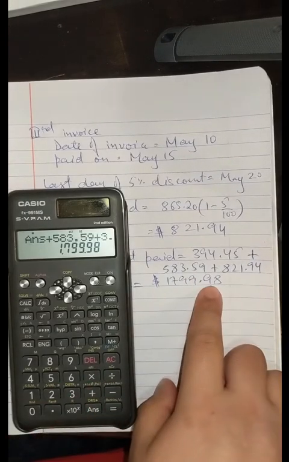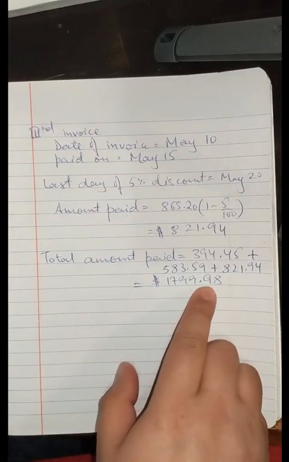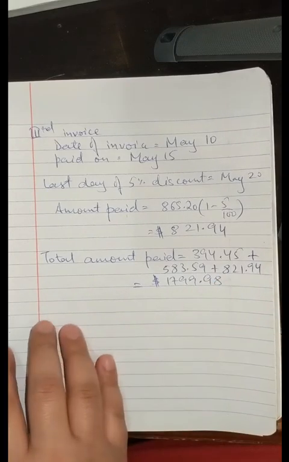Luckily we are only getting two digits after the decimal, but if we are getting more than that, we have to round it. The rule is the same.